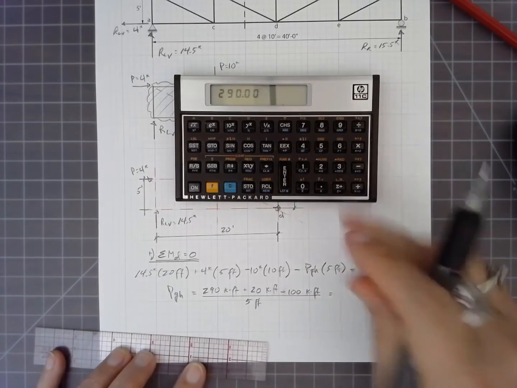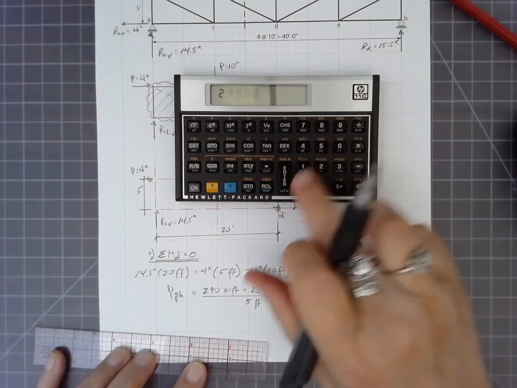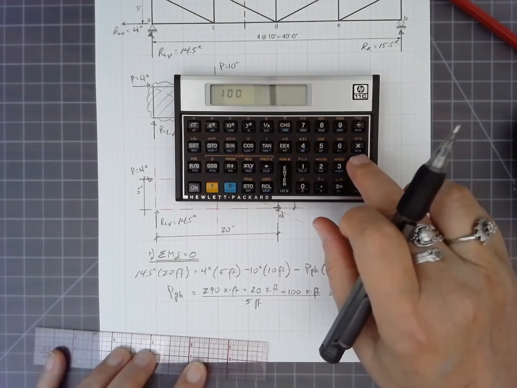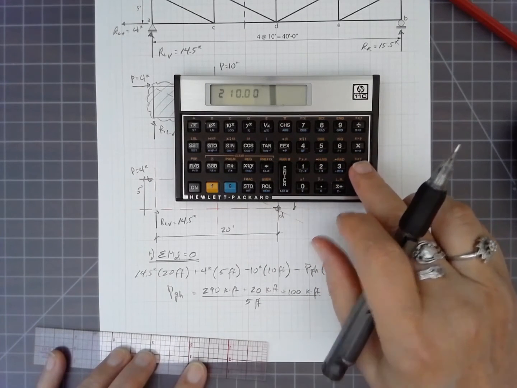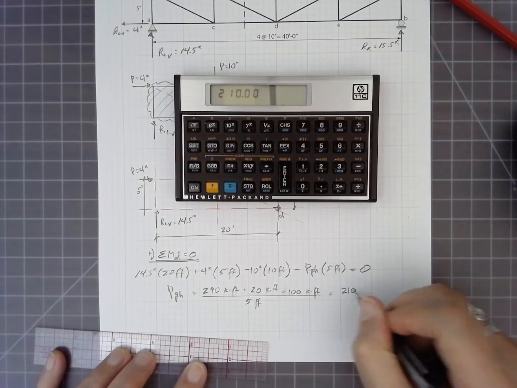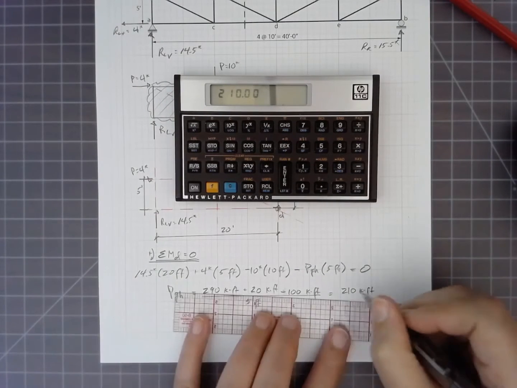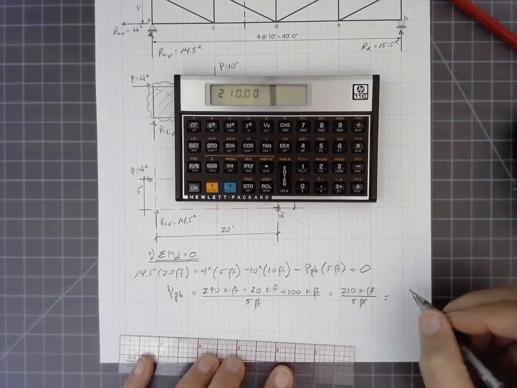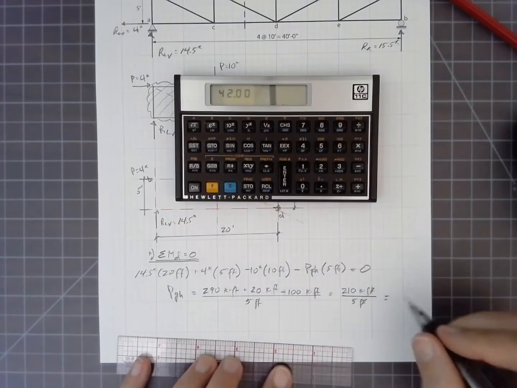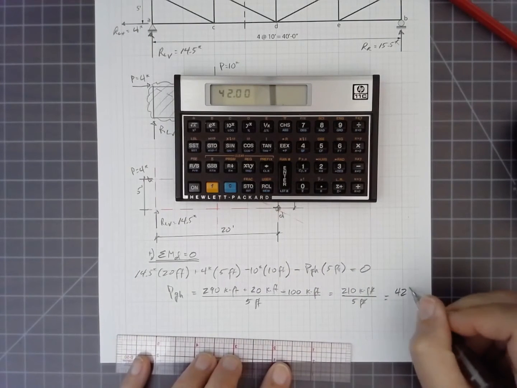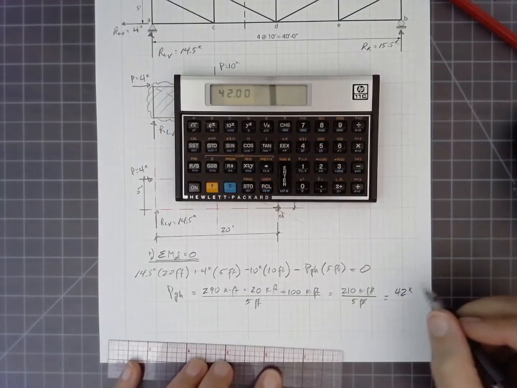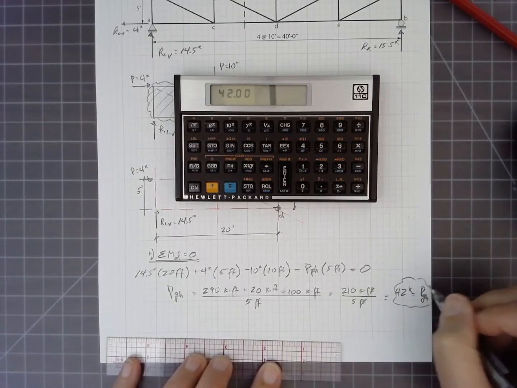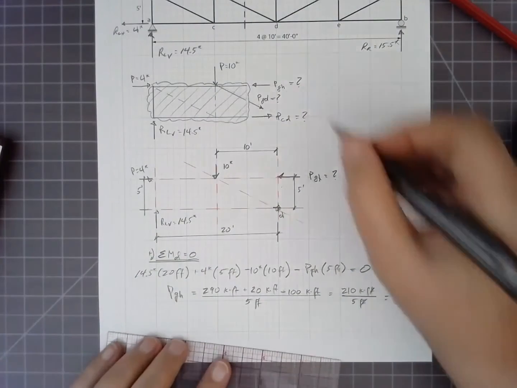So 290 plus 20 minus 100 is 210, divided by 5 feet comes out to 42 kips. So let's put that on our solution up here.